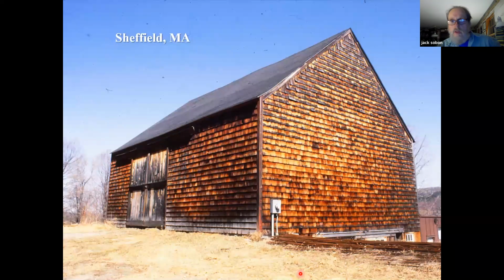So here's another one that's been raised up with a basement underneath, and it doesn't have the original doorways here anymore, and it's been shingled. But inside, I think it has the original boarding in there.